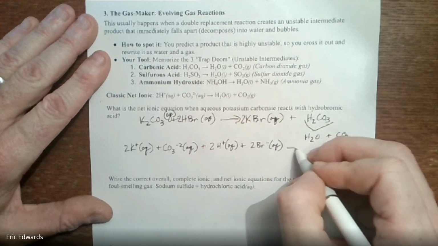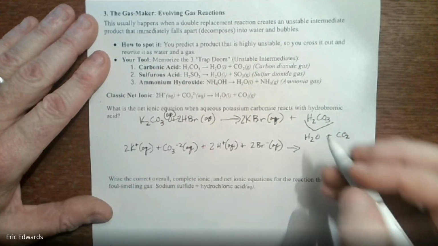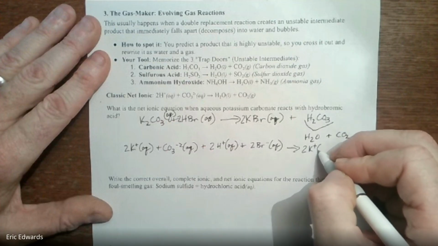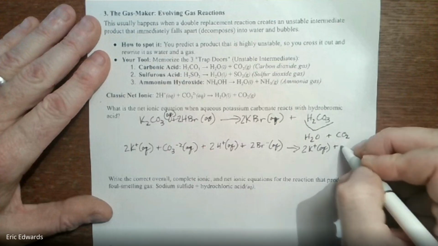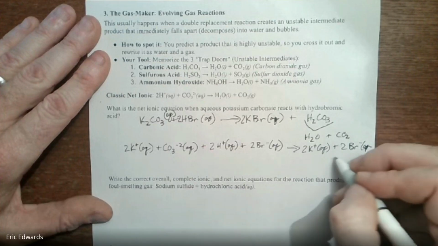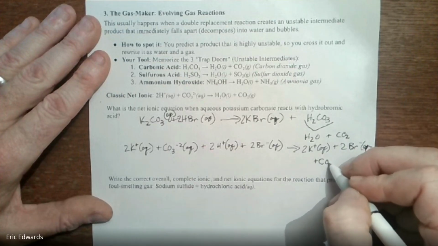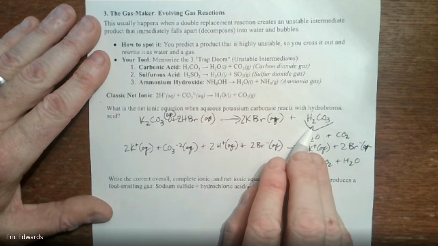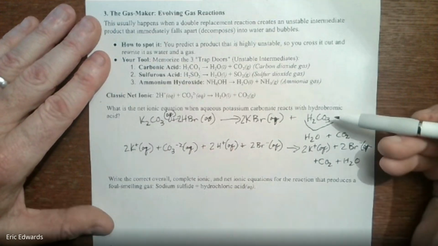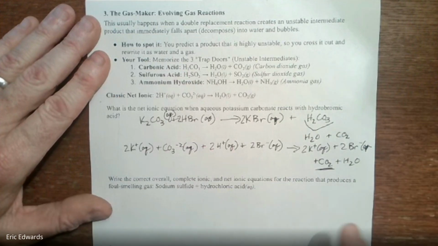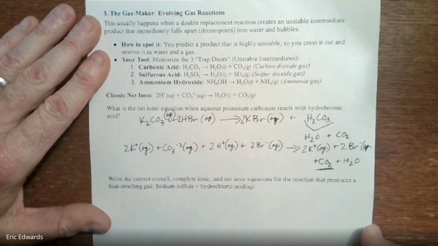And what I'm going to get from that is 2K plus aqueous plus 2Br minus aqueous plus CO2 plus H2O. As soon as you see that carbonic acid, you immediately change it, it immediately disintegrates, and what you get from that is carbon dioxide gas. That's the bubbling of the gas that comes out of it, okay? All right, so that's what that one is.